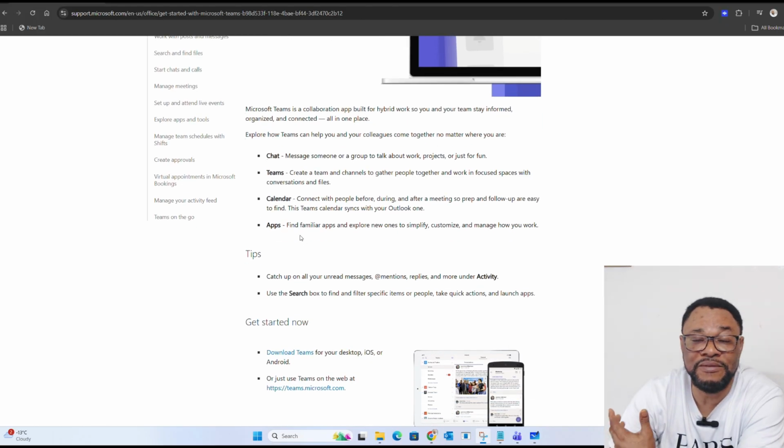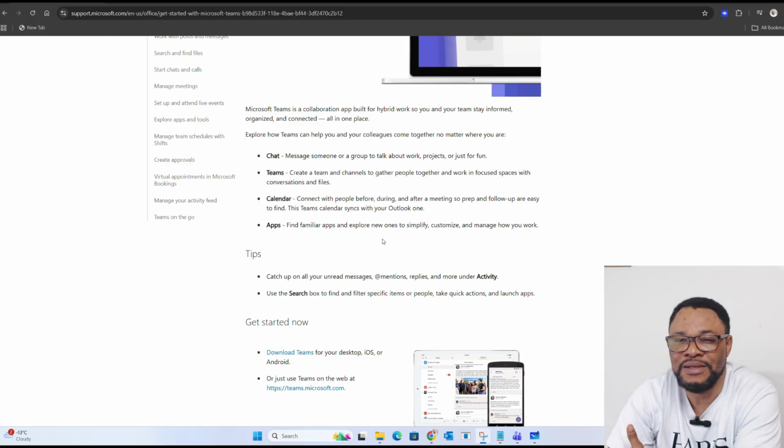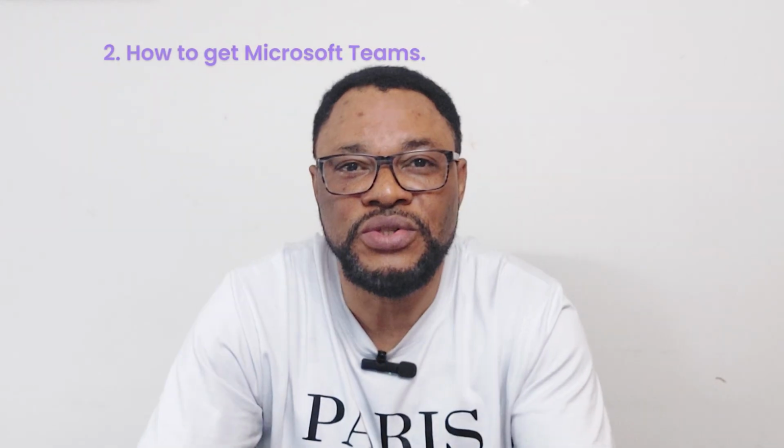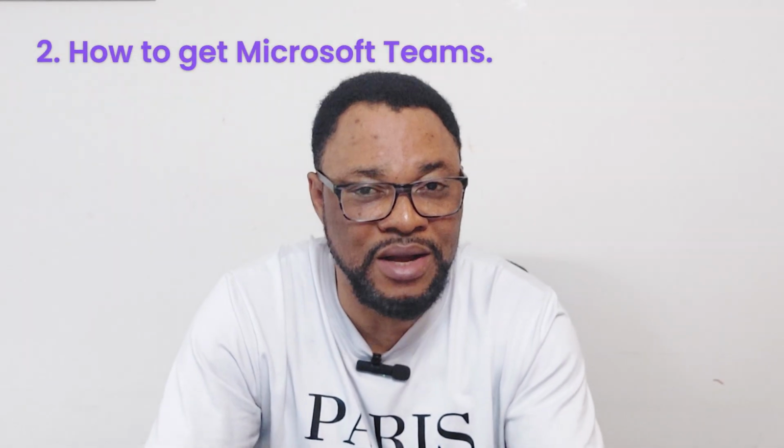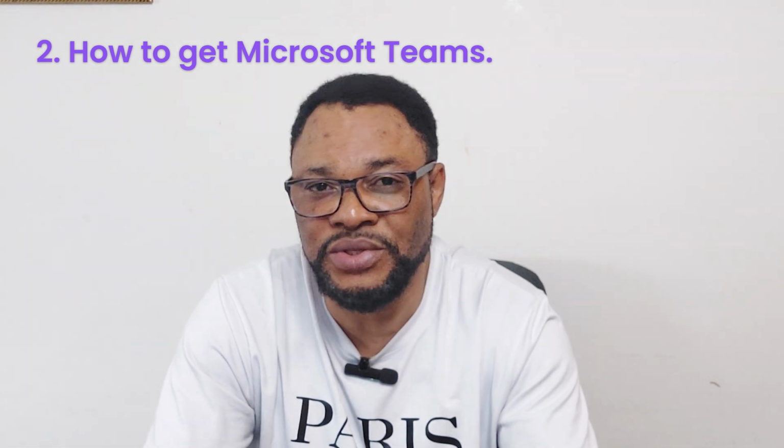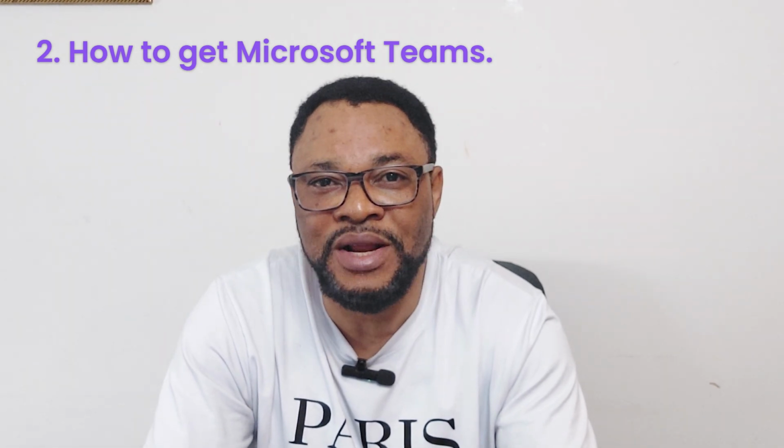So with Teams, you can make video calls, chat, and exchange files, and it helps people collaborate better in an organization. To get Teams, you need a Microsoft account, which you can easily create with your email address. Once you have an account, you can download Microsoft Teams on your phone if you want the mobile version, or if you want the desktop version, you can download it and install it on your computer, okay?